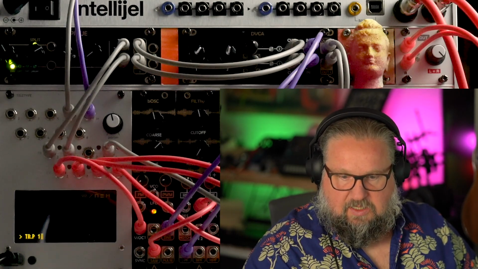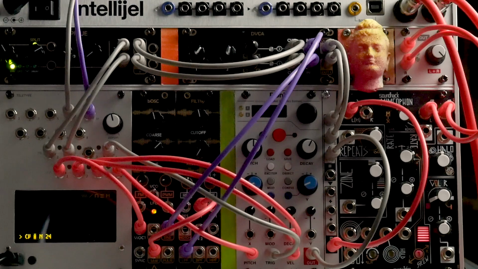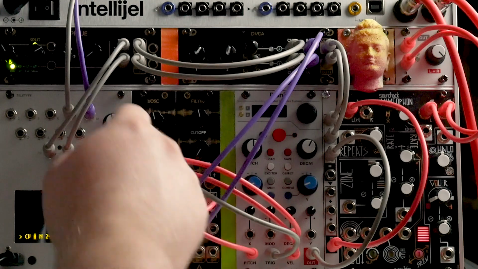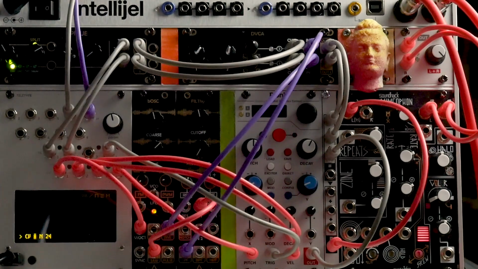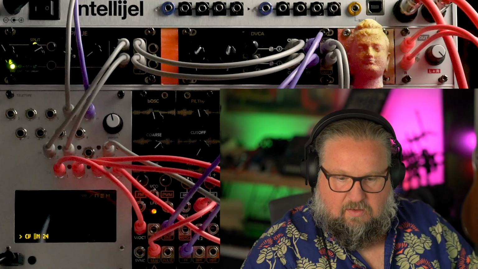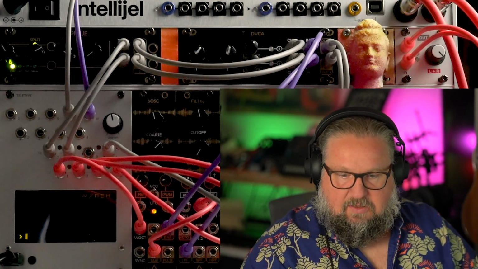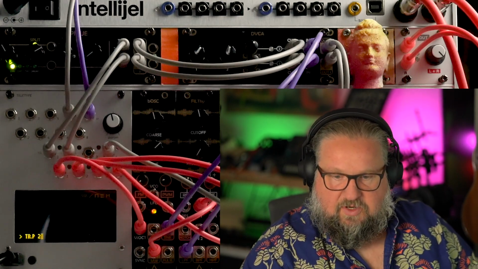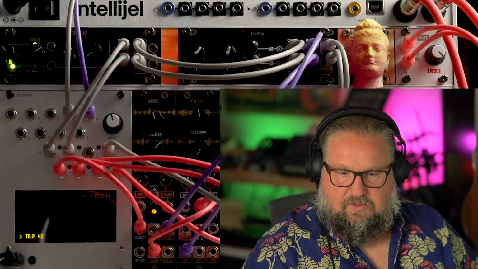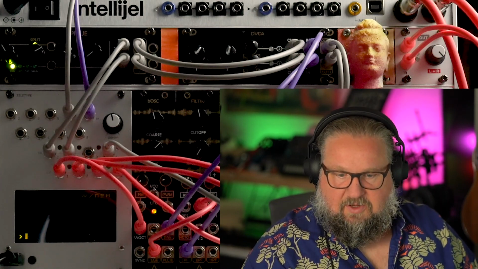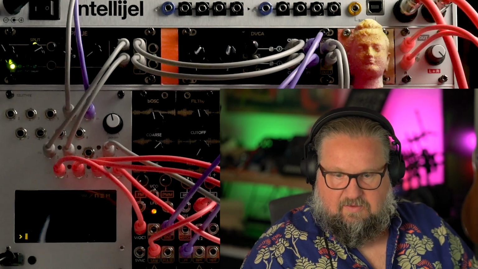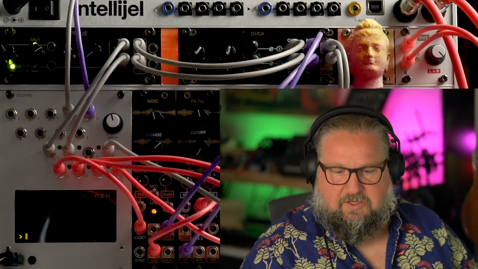Let's try to send the same voltage out to the Plonk. Let me just see. I forget. Right. So that is the 4th one. So that would be CV D. We'll set that to the same, and then we will trigger the 4th trigger output. And there we go. Beautiful little marimba sound.